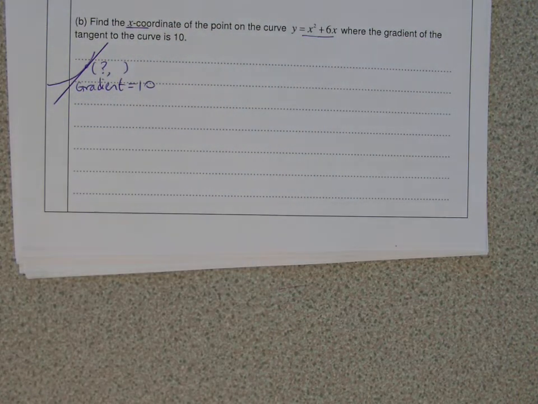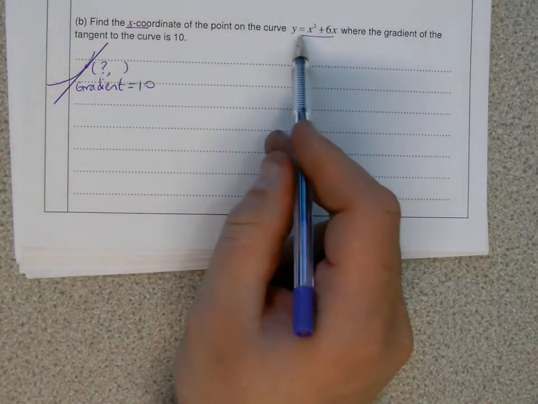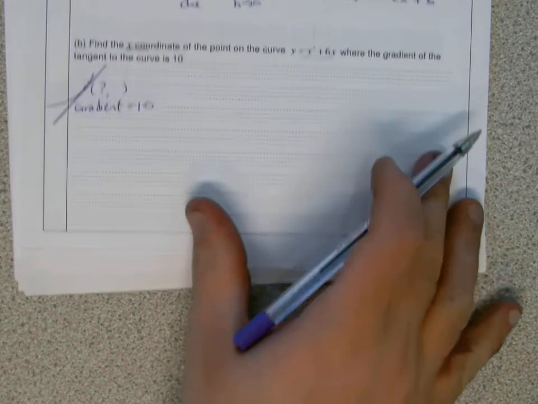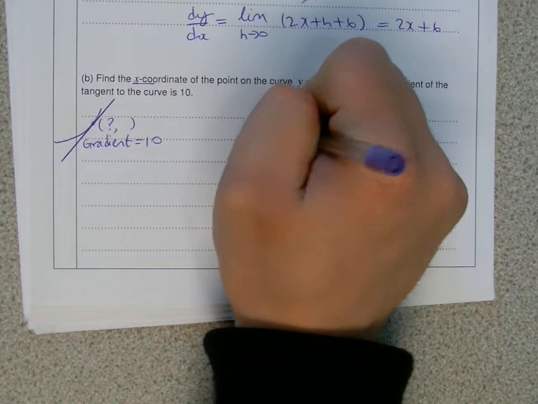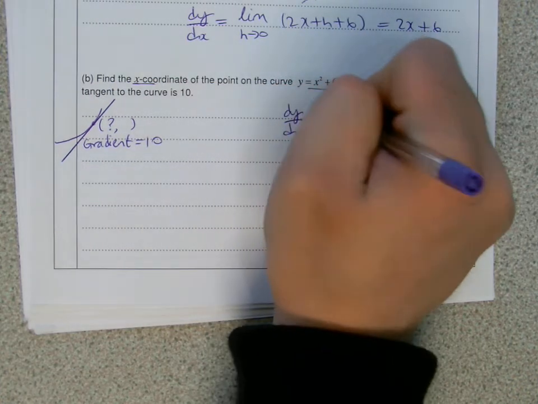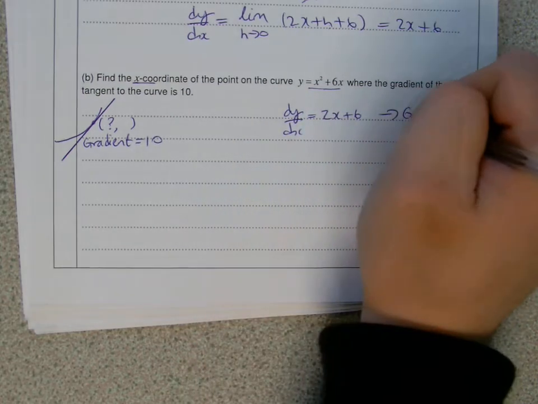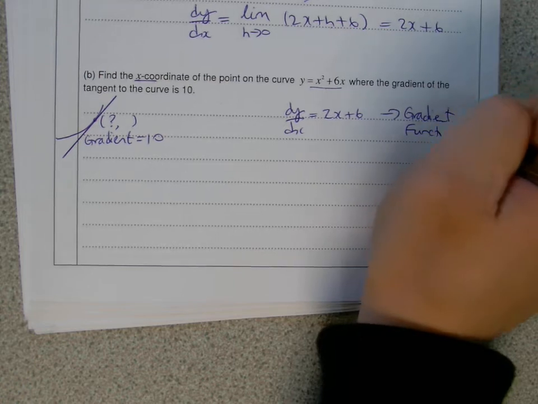Now the good thing is we know that the derivative of this, in other words when you differentiate this, you get 2x plus 6. We saw it by first principles up here. So dy/dx is equal to 2x plus 6. And you need to remember that this represents the gradient function. This is the gradient function.